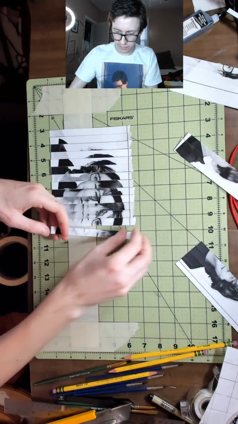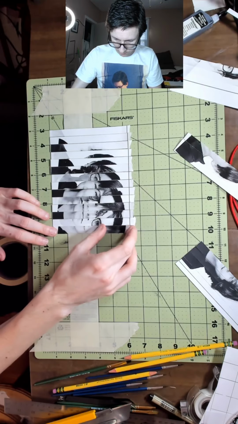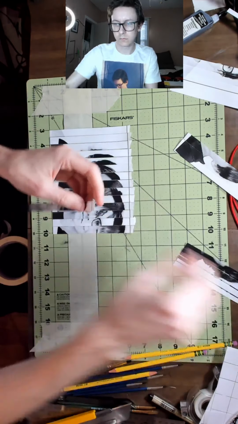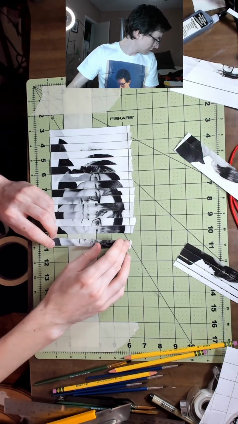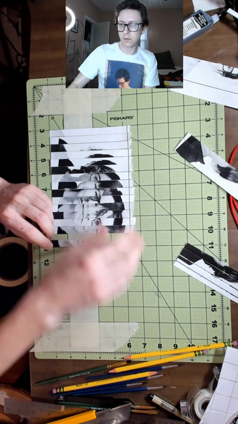My finger's probably got a bit of toner on it. Really? Okay.